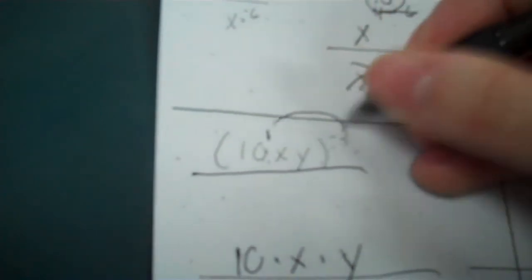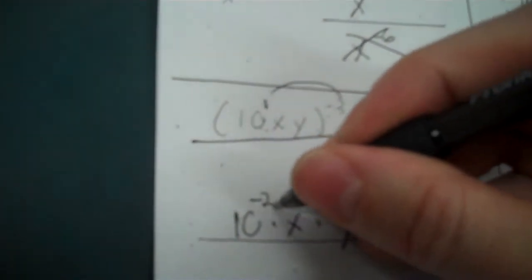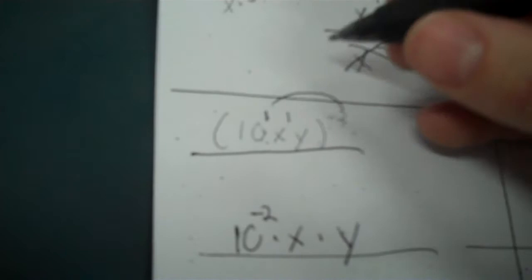Now, if you don't see a line, you create your own line. Everything's on top to start with. So on top, you have a 10 times an x times a y. So 10's to the first, I take 1 times negative 2, that's negative 2. X is to the first, 1 times negative 2, negative 2. Y is to the first, 1 times negative 2 is negative 2. And there's nothing on bottom, so I'm not going to be able to cross anything out. Okay?